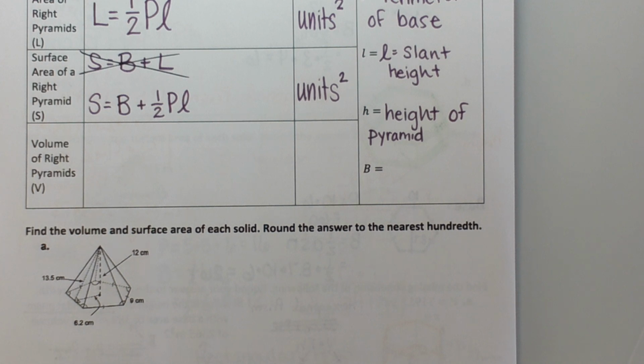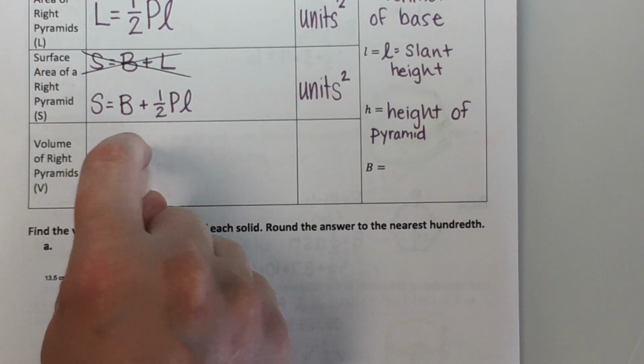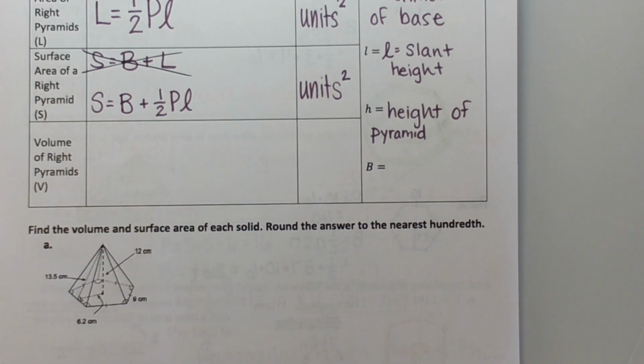Best guess you got. Now, the point of this is that when it comes to calculating the volume of a pyramid, it's very similar to calculating the volume of a prism. The only difference is that part of it's been cut away. But how much?